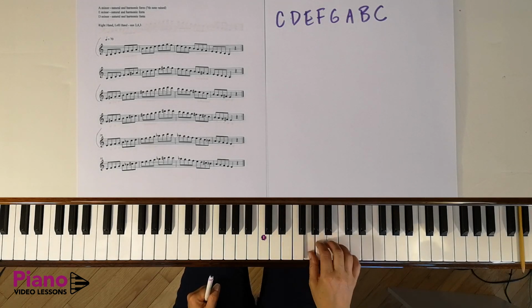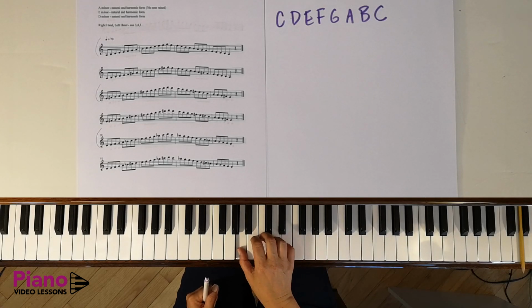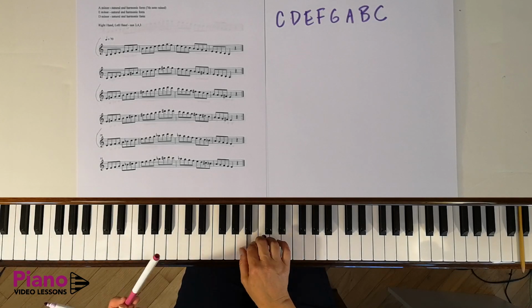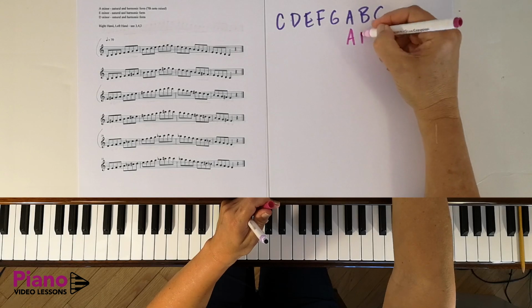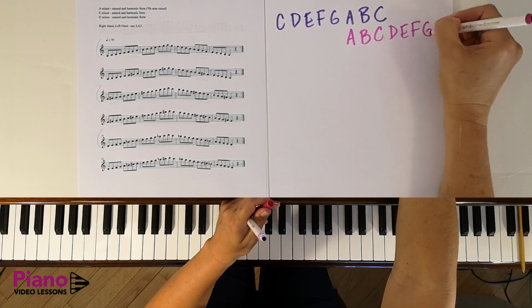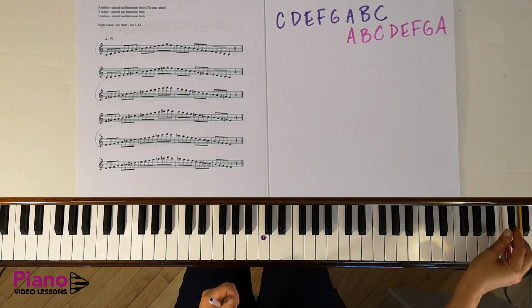If we started on D, we'd be playing a Dorian scale. If we started on A, we're playing an Aeolian mode, which is the natural minor scale. So the notes were A, B, C, D, E, F, G, and A. So this is the most basic form of minor scale.